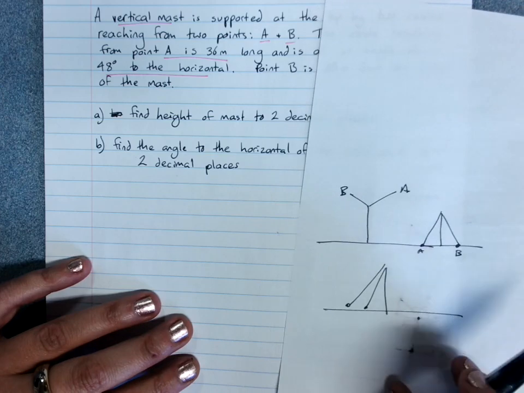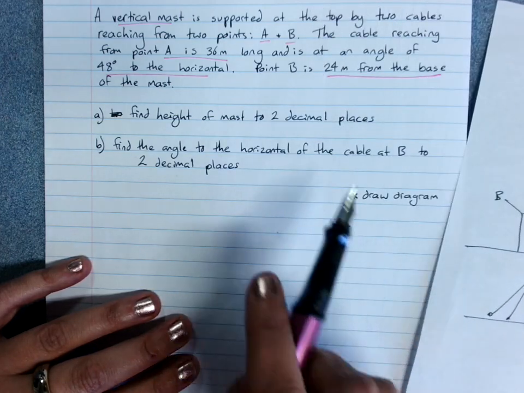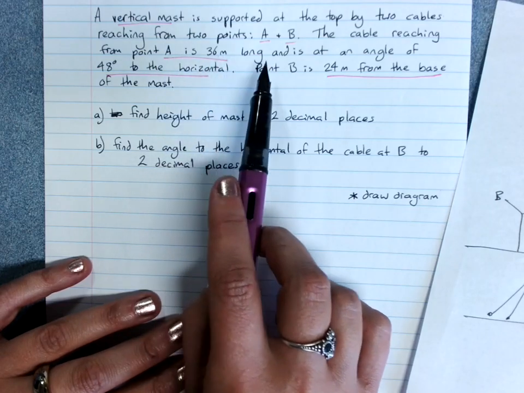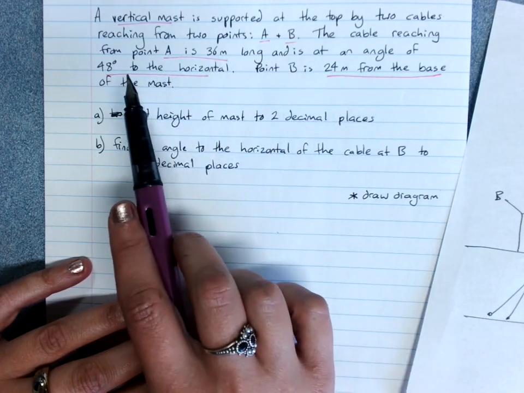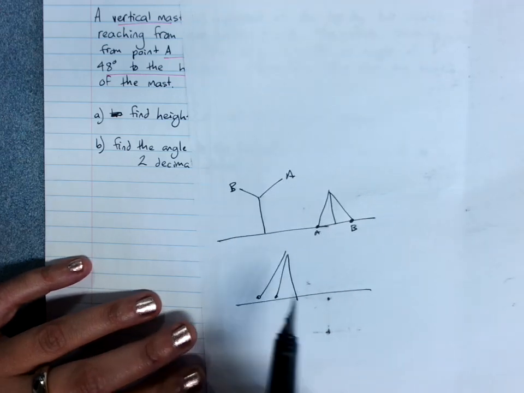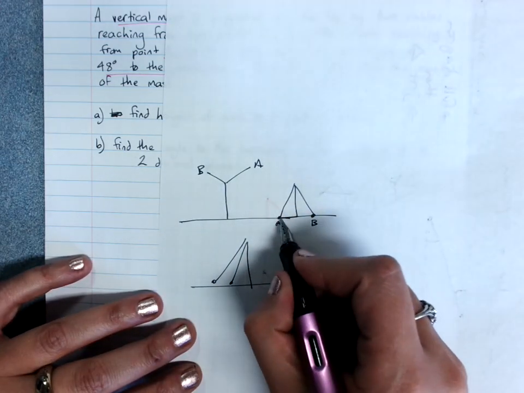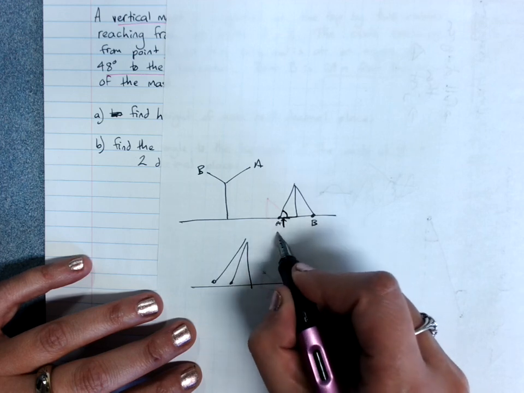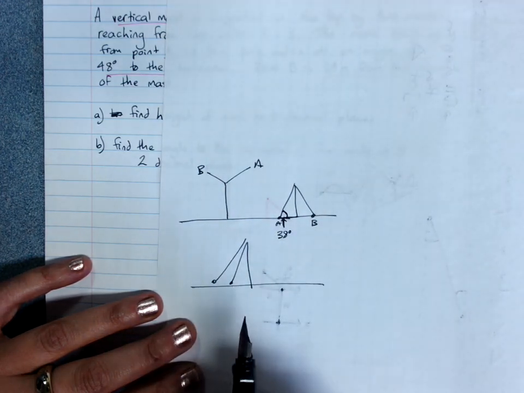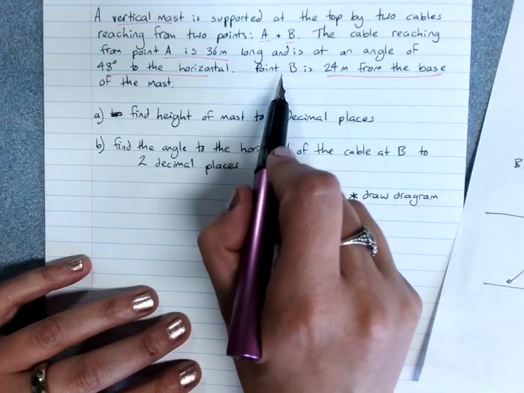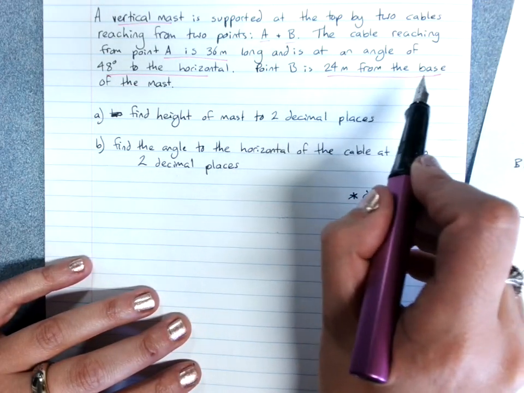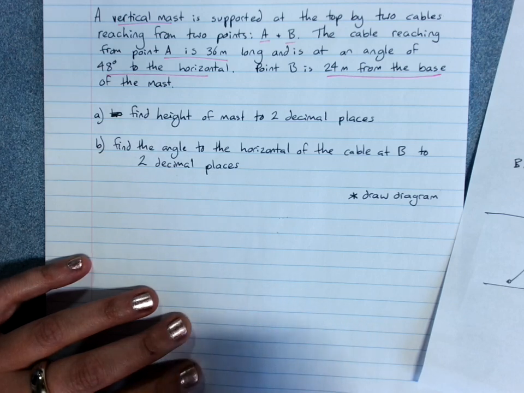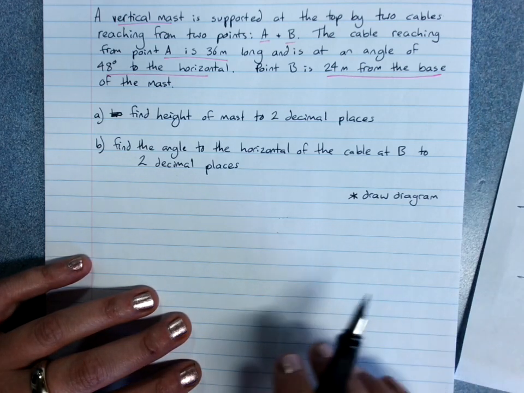So, we know it's a vertical mast. The cable reaching from point A is 36 meters long and is at an angle of 48 degrees to the horizontal. Well, that's useful because it says we're touching the horizontal. Chances are we're going from the ground there. And point B is 24 meters from the base of the mast, so that's great. It tells us that point B is on the ground, so we assume point A is as well there.